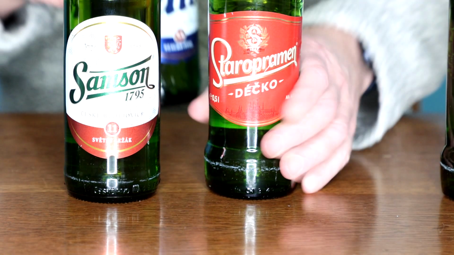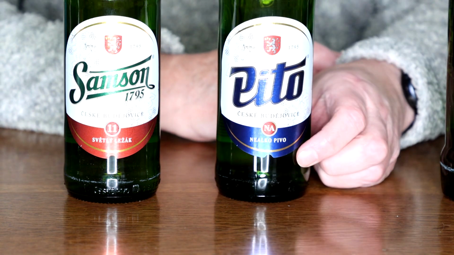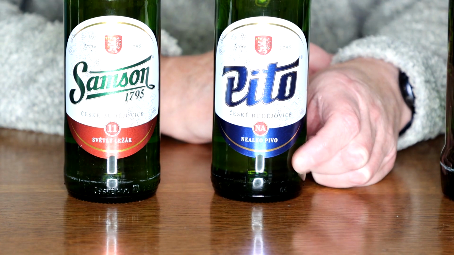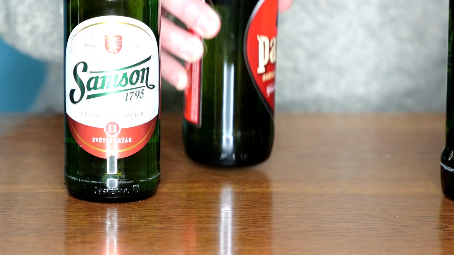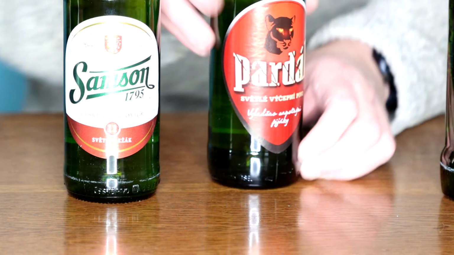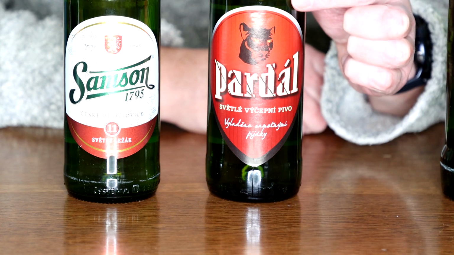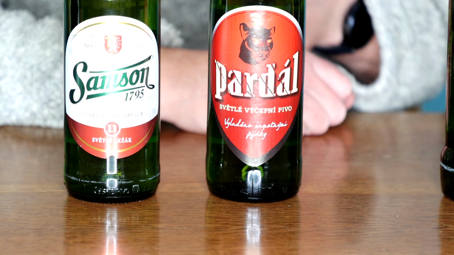You have got, this is Pito, but this one you can see here, NA, non-alcoholic, nealko in Czech. There's some others. This comes from Budvar Brewery. This is Pardál, which is Panther, you can see by the picture. It's their low alcohol beer, a different range.